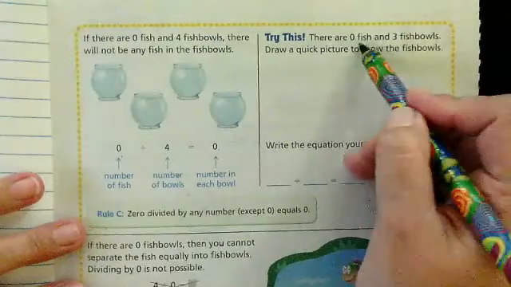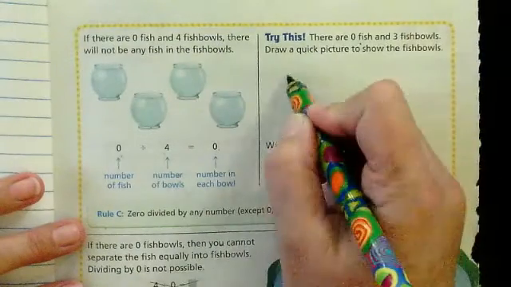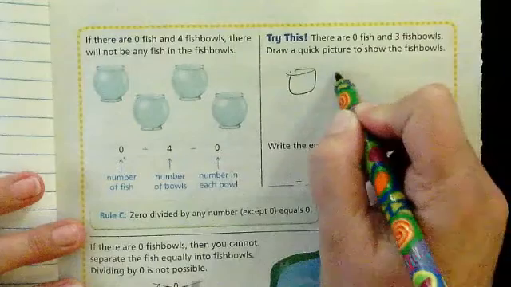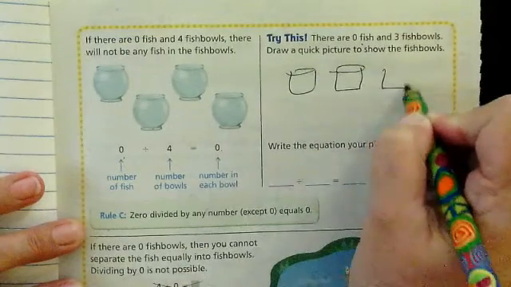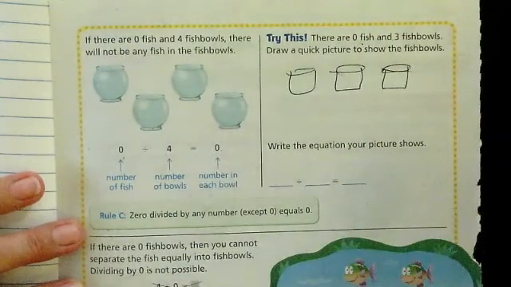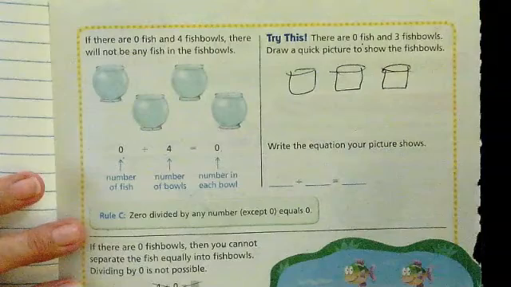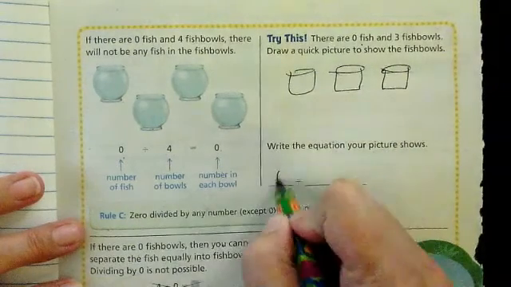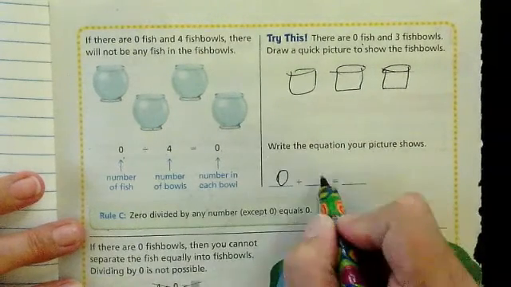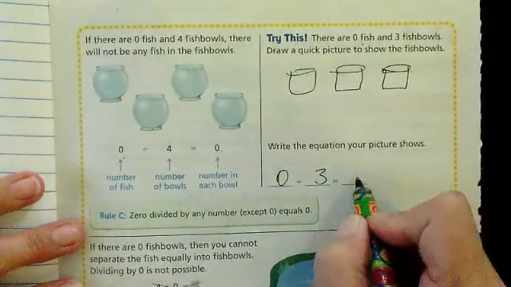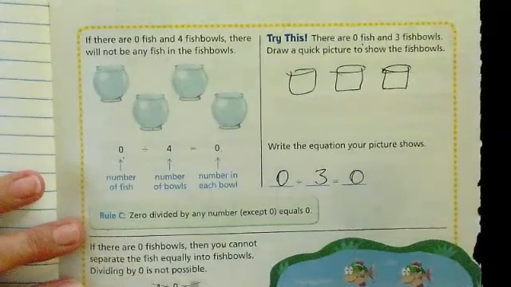So if I have 0 fish and 3 fish bowls, how many fish do I have? I have 0 fish to start with. I have 3 fish bowls. That means I still have 0 fish.